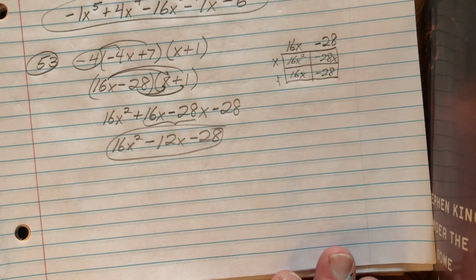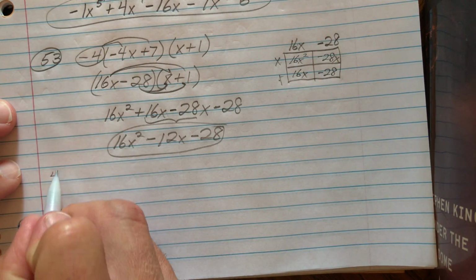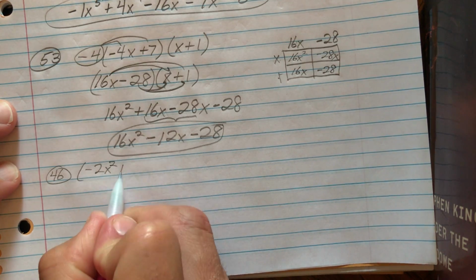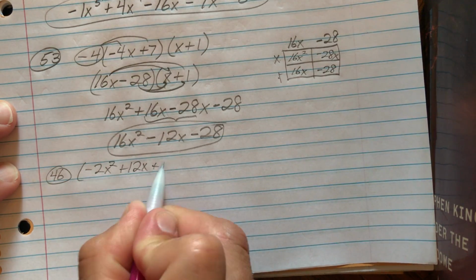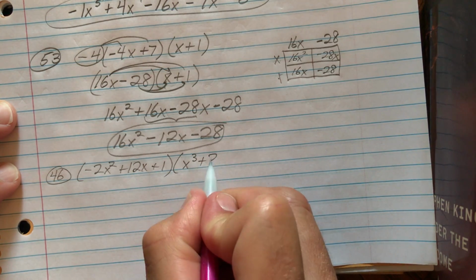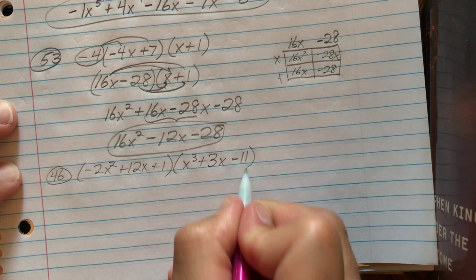Let's do one more. Let's do number 46. 46 we have negative 2x squared plus 12x plus 1 times x cubed plus 3x minus 11.